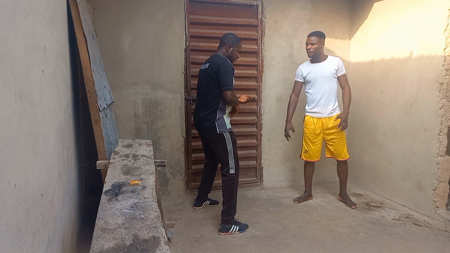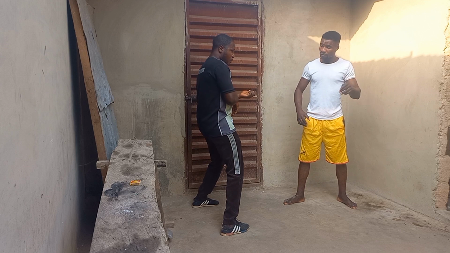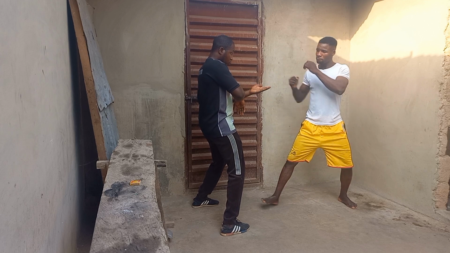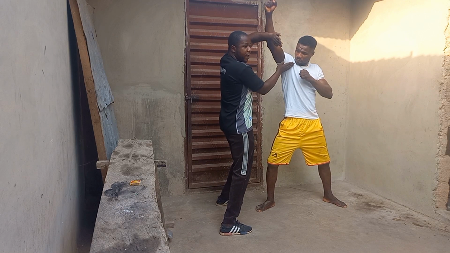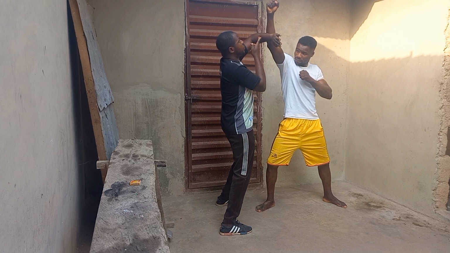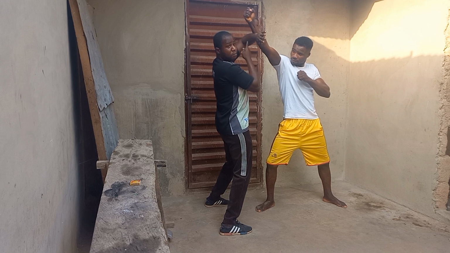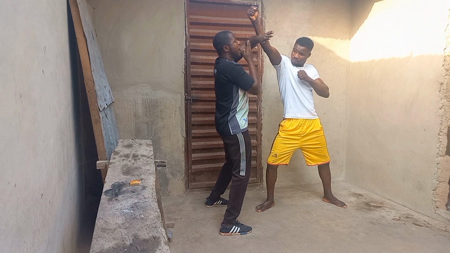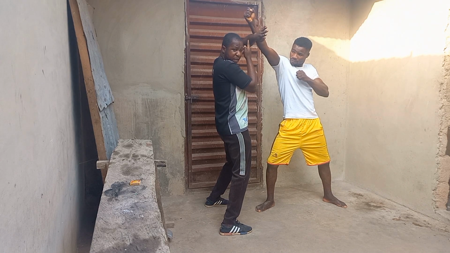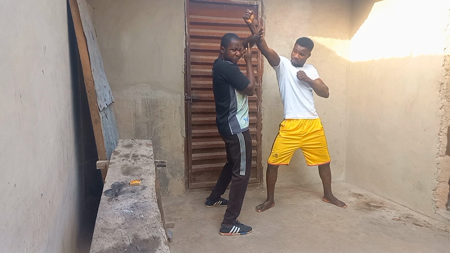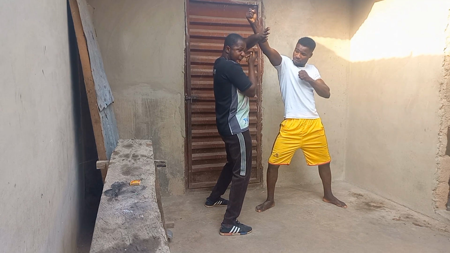But if I just want to restrict my opponent's hand right here, when you punch, I go here. I just restrict this first. And if my opponent still presses forward, I will be feeling a little pain right here, because I use straight against straight.